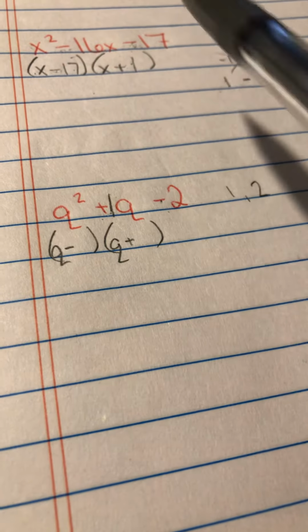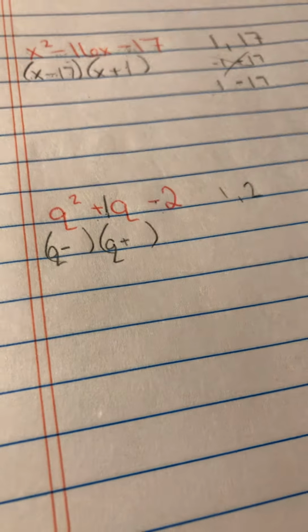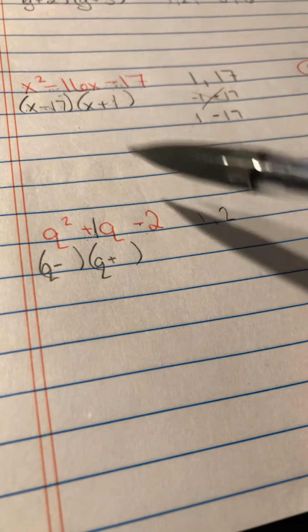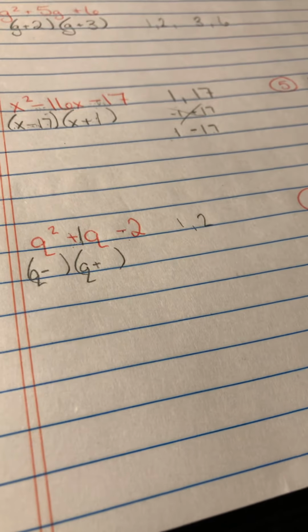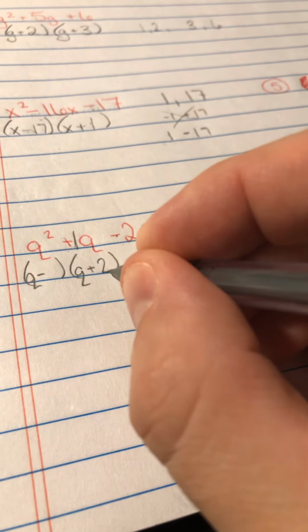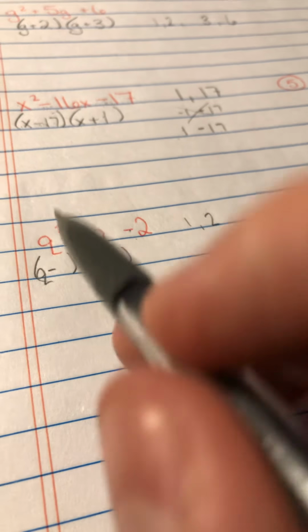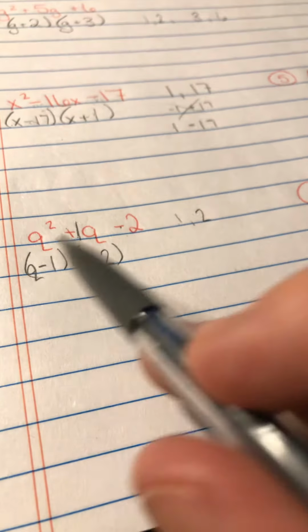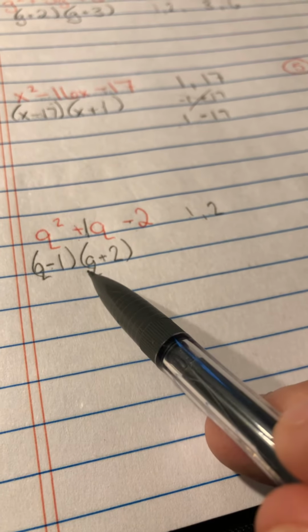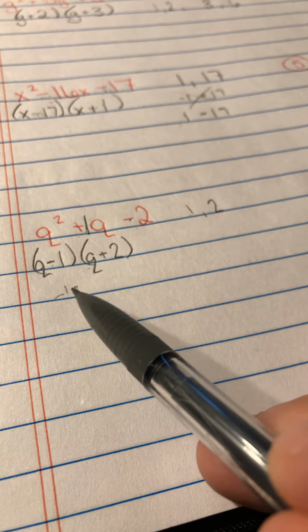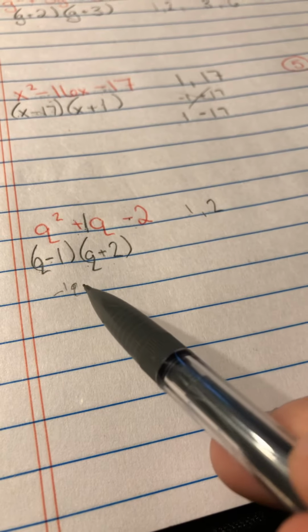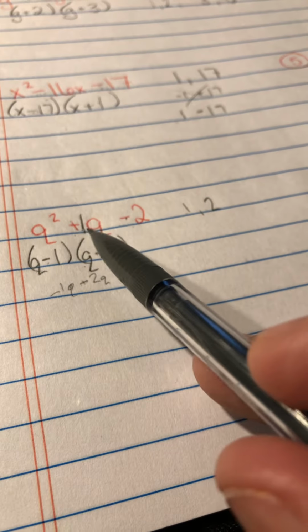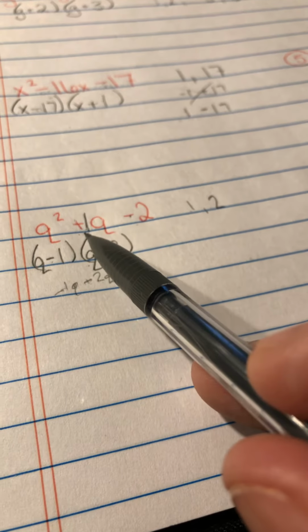Okay, the difference is right here, the bigger, quote unquote, number was the negative. That's why this came negative. But since this is positive, the quote unquote bigger number would be positive. So the 1 would go there, obviously. So the 2 would go to the positive, the 1 would go to the negative, because negative 1 times q gives us negative 1q, or just negative q. And then q times 2 would give us 2q. And then negative 1 and positive 2 gives us positive 1.